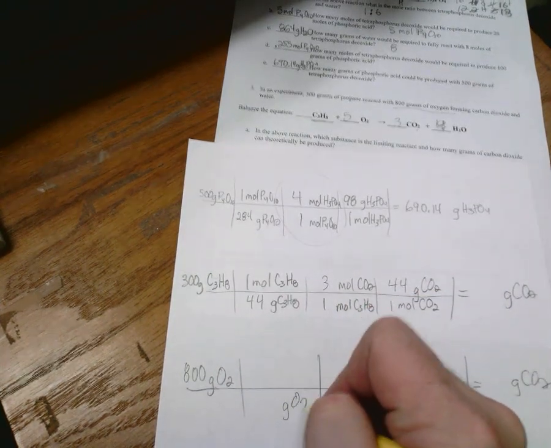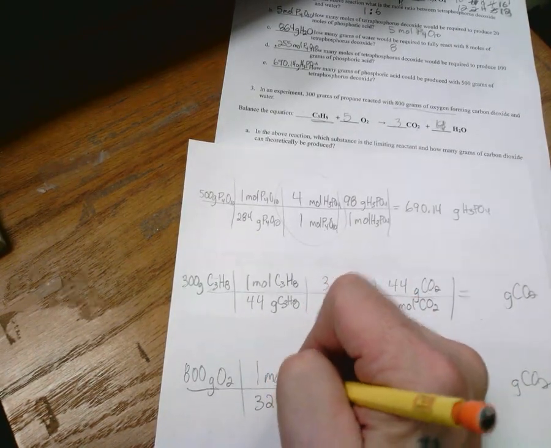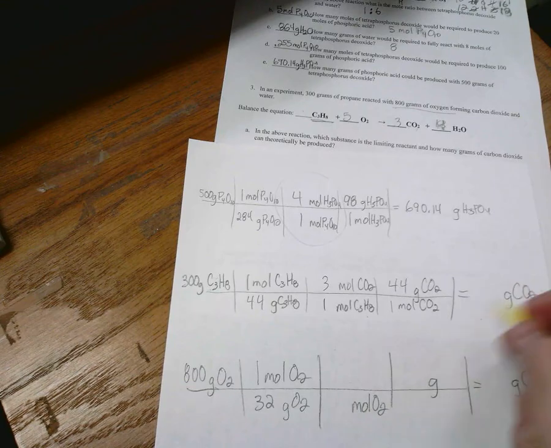Grams of O2, and let's just go ahead and do that as 32. And by the grams rule, 1 mole O2, and by the diagonal rule, moles of O2, and then by these units go in here, rule.